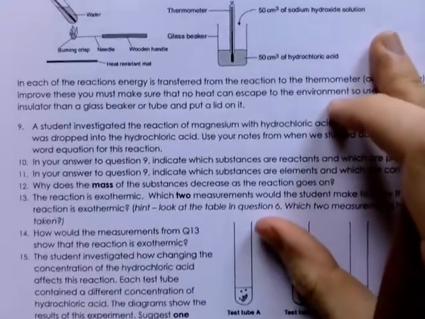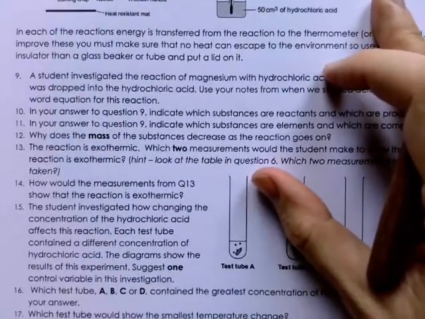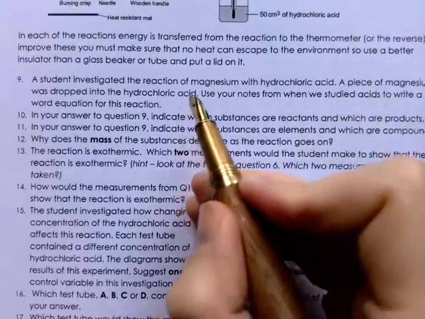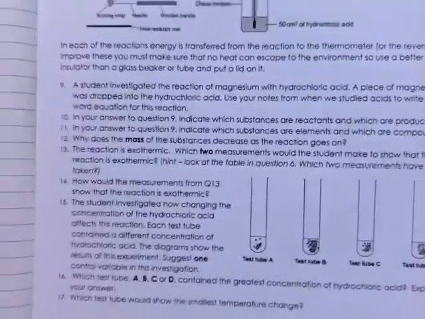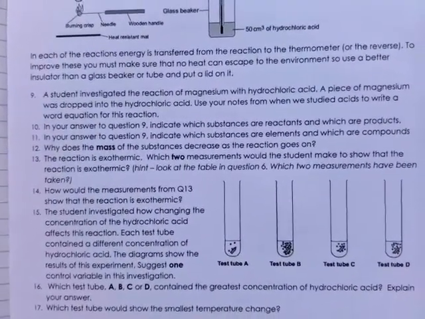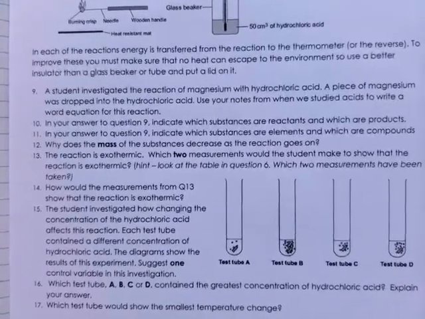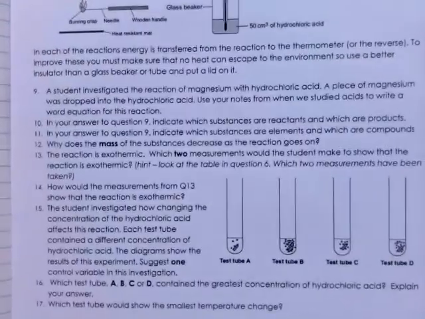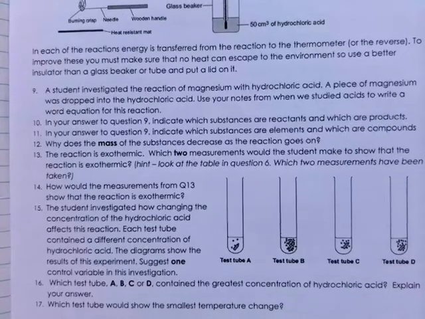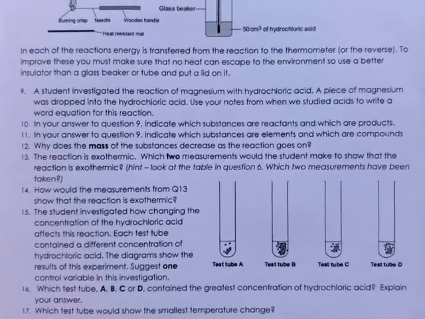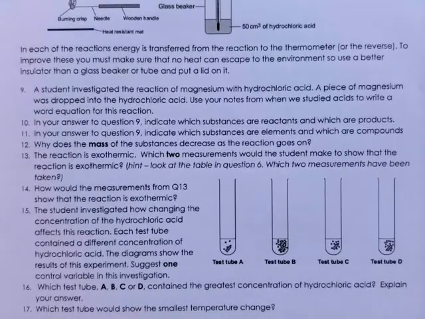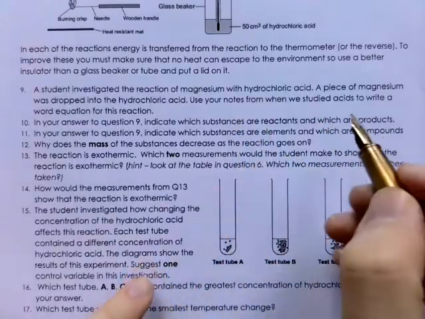Moving on. So down here, a student investigated the reaction of magnesium with hydrochloric acid. A piece of magnesium was dropped into the hydrochloric acid. Use your notes from when we studied acid to write a word equation. So we did this just before the lockdown. Remember, we did a lot of practice of writing these equations.